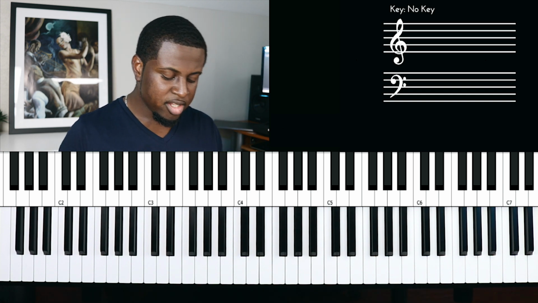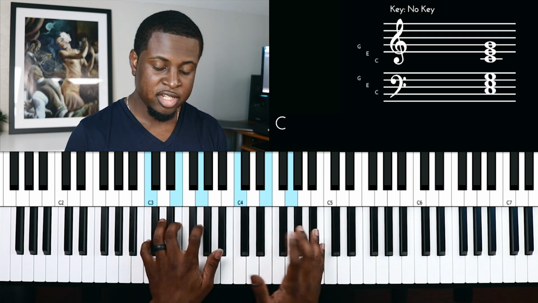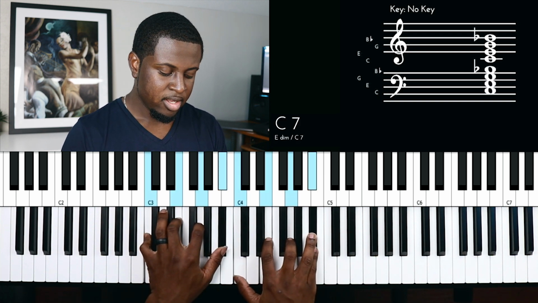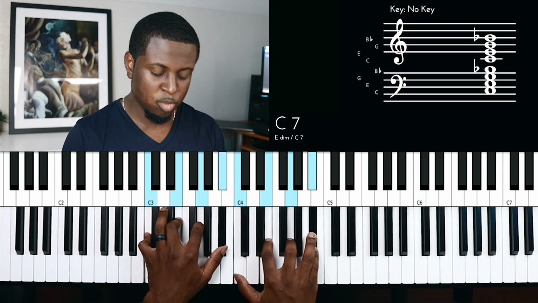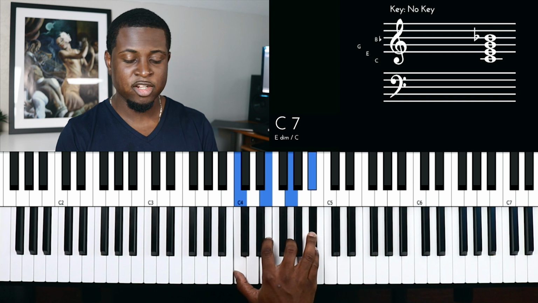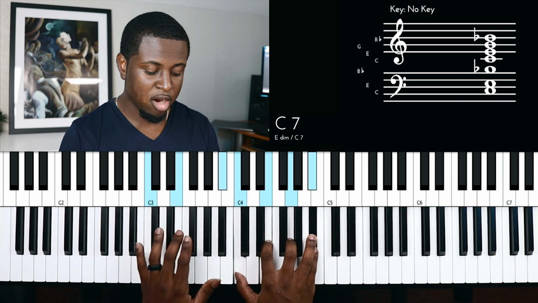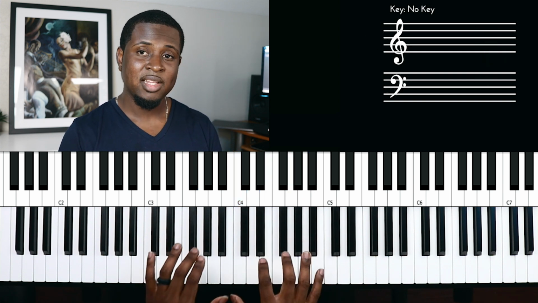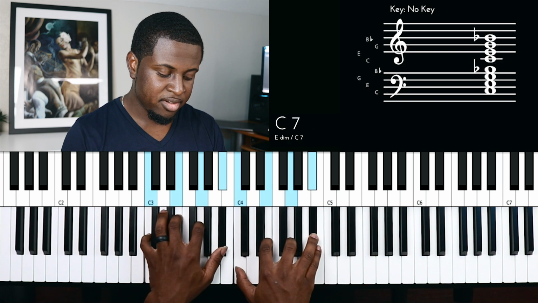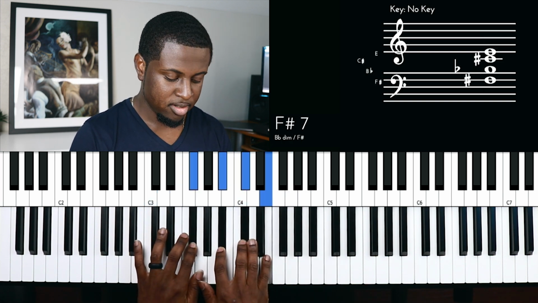So this is what I mean. Let's say you were going to play a C major or a C dominant 7, and you want to use a tritone substitution. Well, a tritone away from C is F sharp. So now you can replace this C dominant 7 with an F sharp dominant 7.